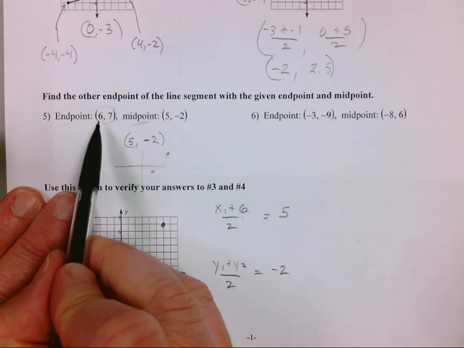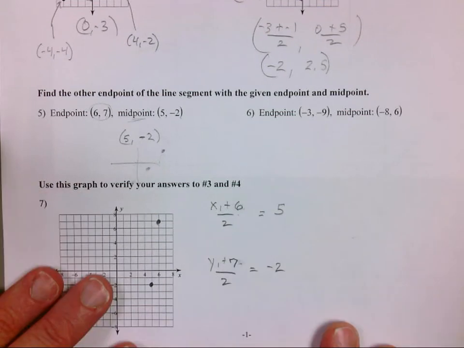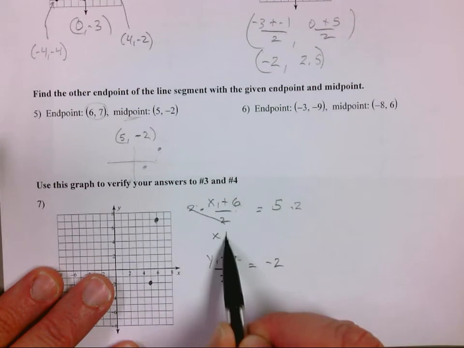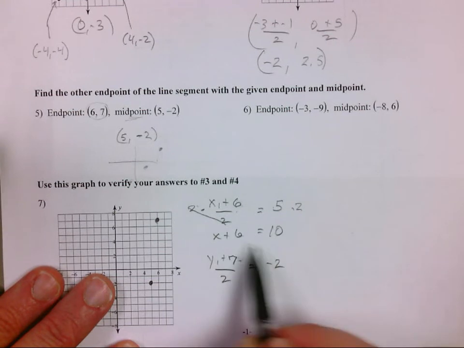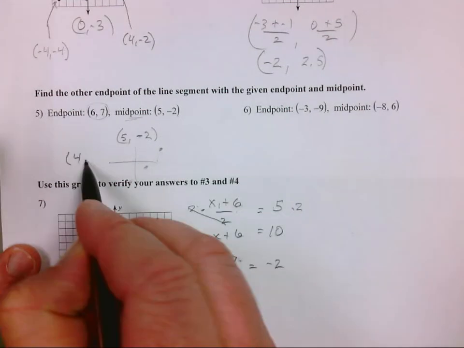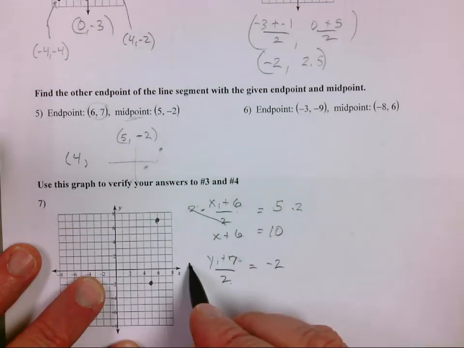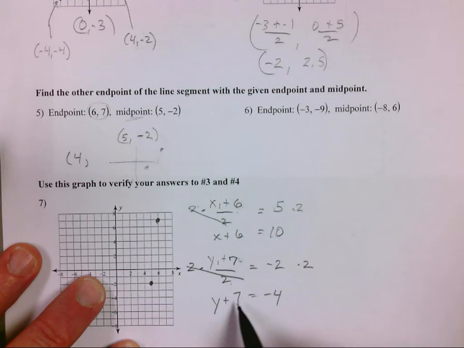Now I can just solve it. Multiply both sides by 2, and I get x plus 6 equals 10. I can do that in my head: 10 minus 6 is 4. So the x-coordinate is 4. And then down here, multiply both sides by 2. y plus 7 equals negative 4. Subtract 7, y equals negative 11. It's actually down here off of my screen. And so your answer is 4, negative 11, but does it make sense?